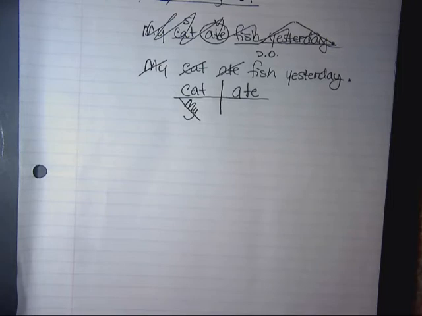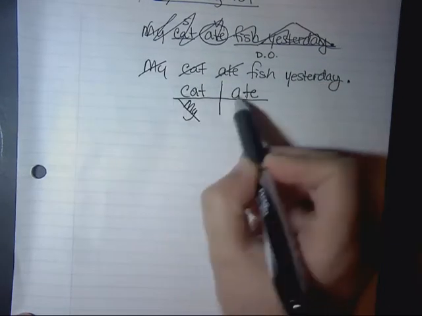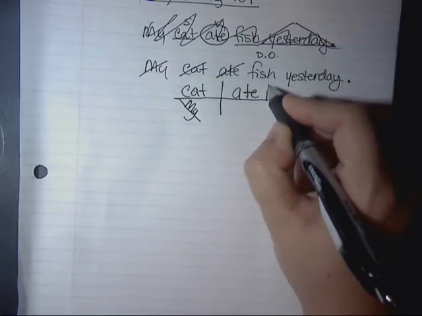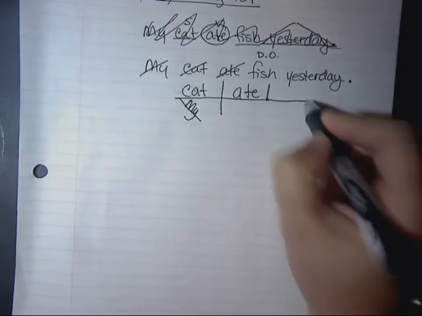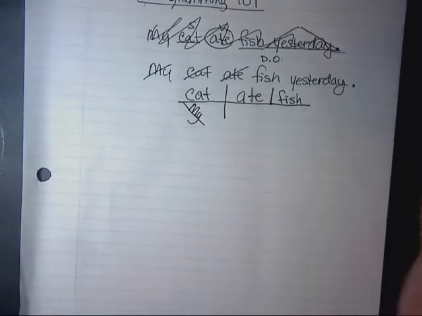Now, direct objects, because they get the action of the verb, are going to go next to a verb. So cat ate what? Fish. So here's where it goes. Little half line, extend the verb line, and you put fish. It's what the cat ate.